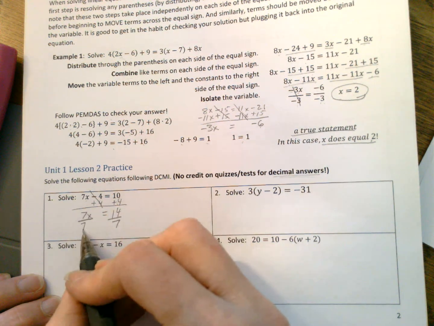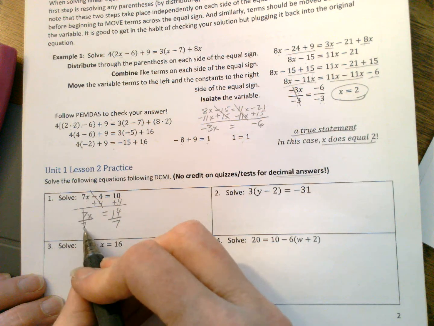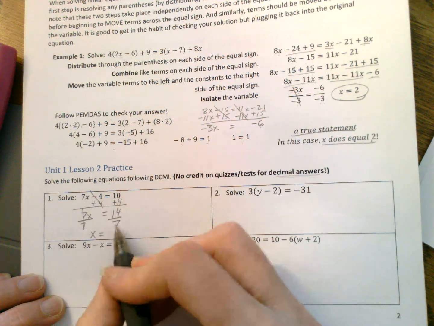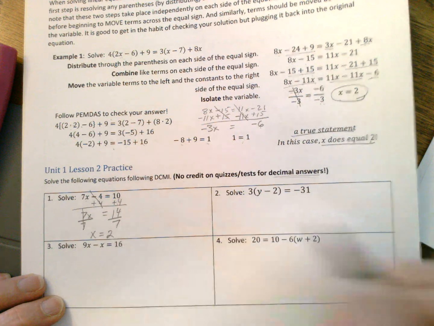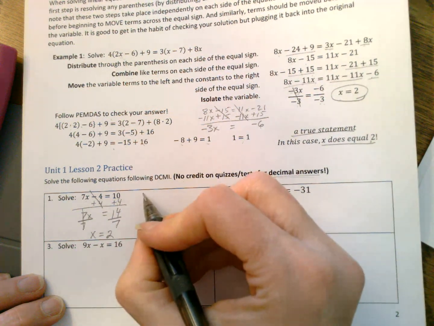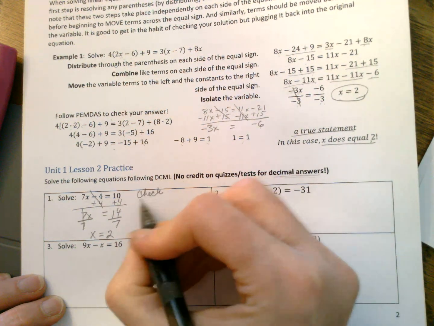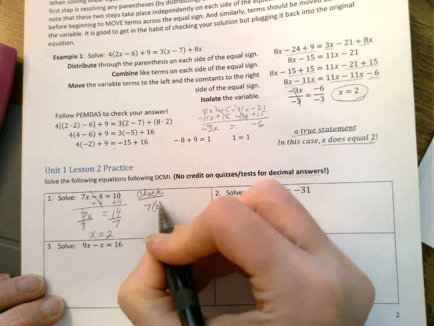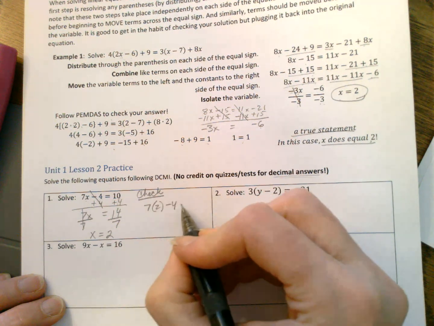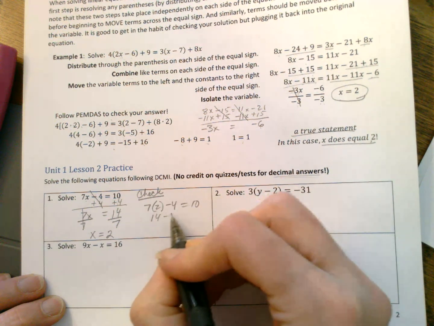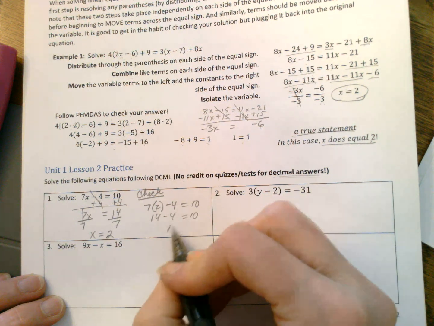So there's a positive 7 in front, and this reduces to a 2. And you can put that back in. 7 times 2 minus 4 equals 10. So 14 minus 4 equals 10. Yes, it does.